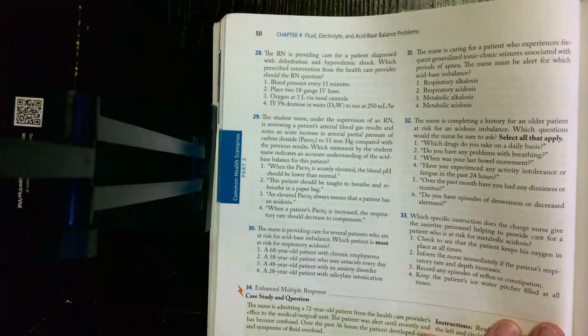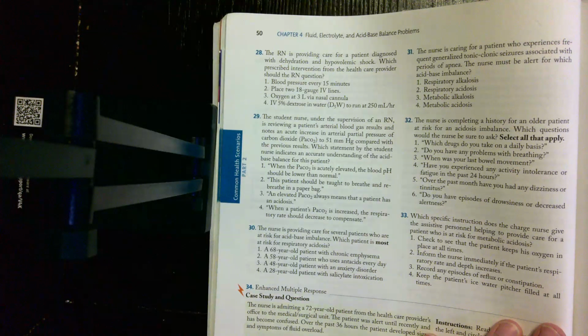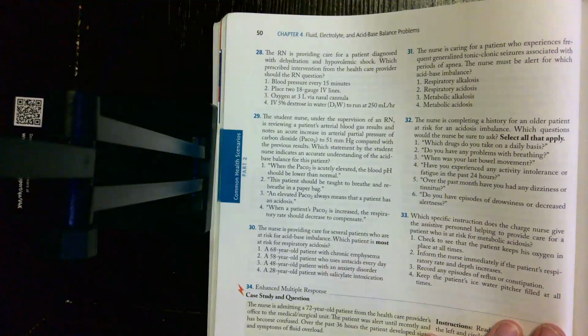Anything that's going to affect the changes in your breathing, quality of breathing, yeah, we do want to know that because that's going to be respiratory driven. Anything in mental status changes, yes, because that can be either metabolic or respiratory. We can cause those imbalances.